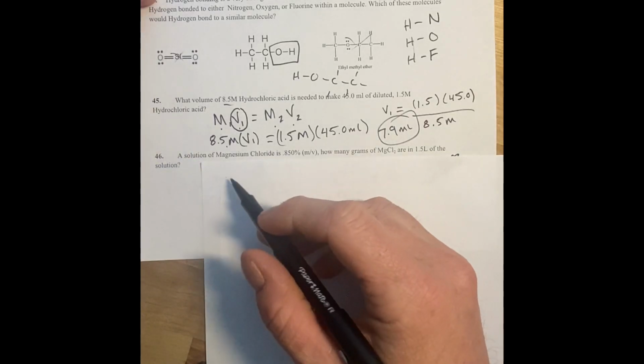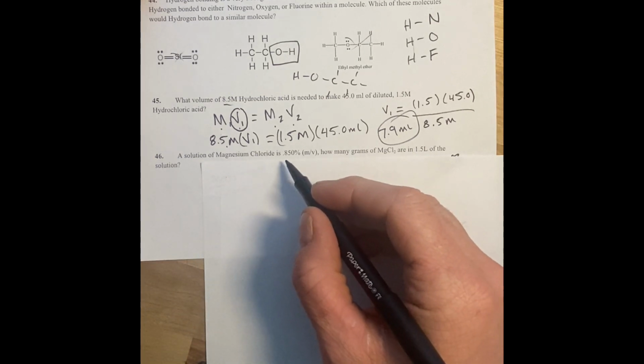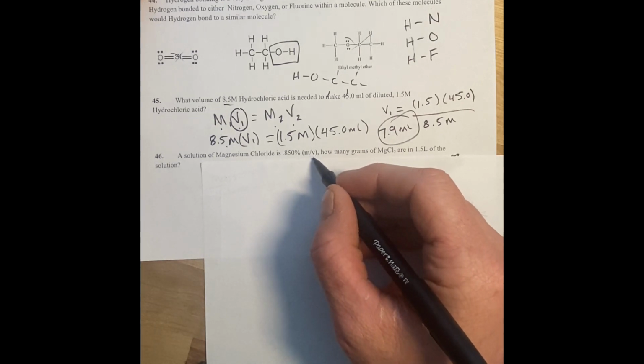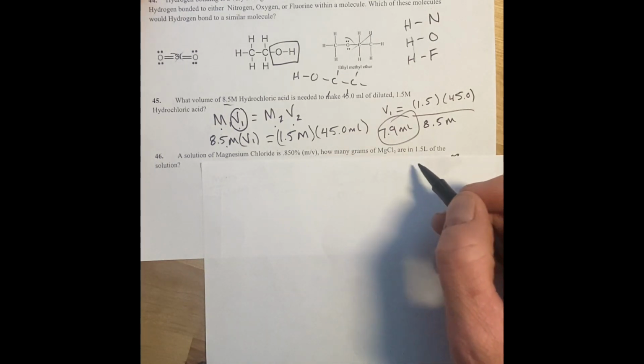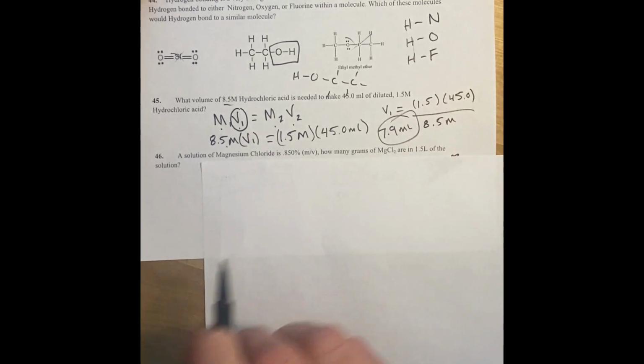All right, number 46. A solution of magnesium chloride is 0.850% mass over volume. I'll explain this in a second. How many grams of magnesium chloride are there in 1.5 liters of that solution?